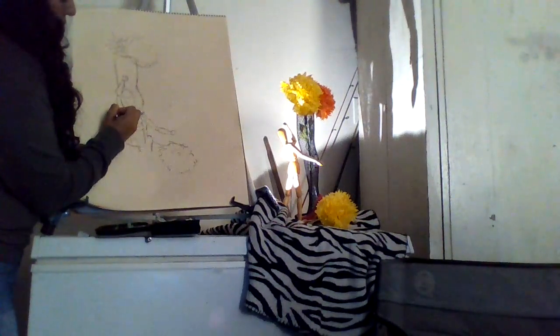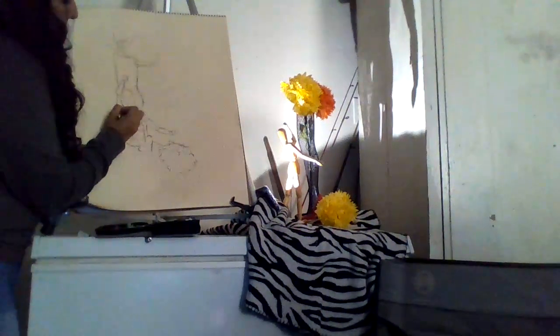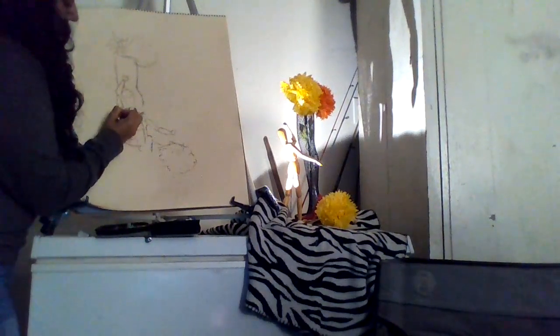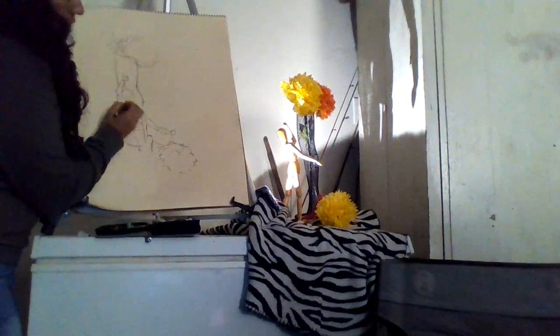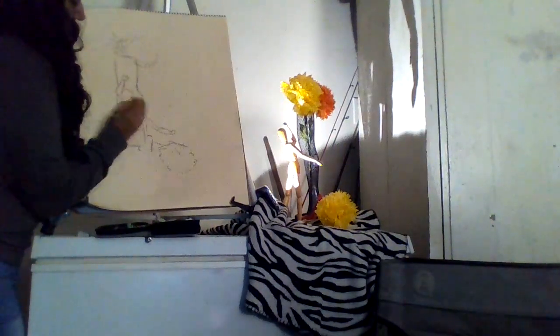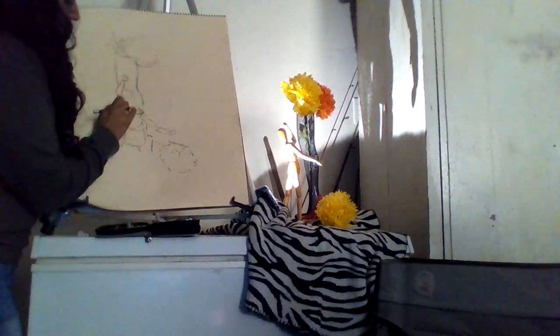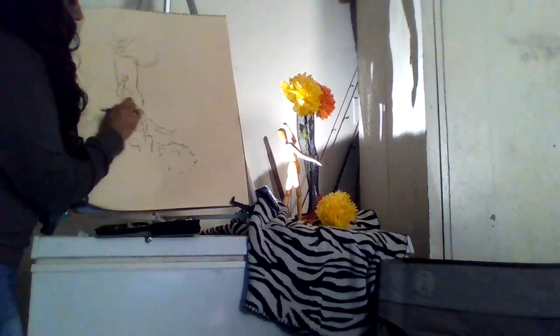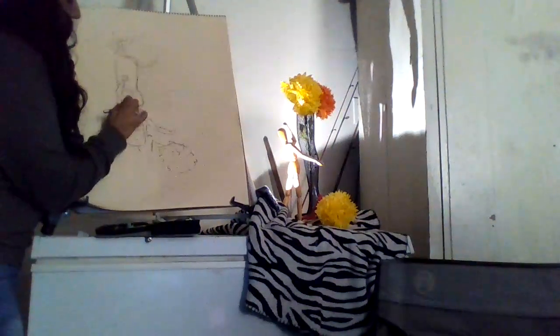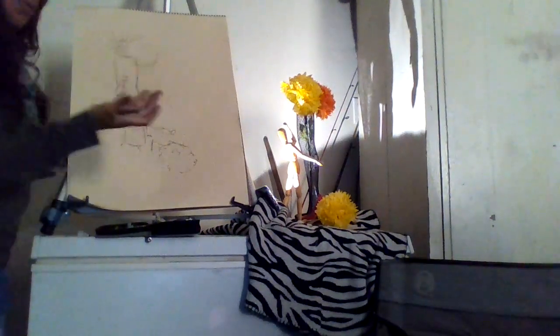And this is not quite my darkest dark, but I want to make sure that I'm going in and shading this. I'm going to use my fingers to smudge. I don't know if some of you use your fingers to smudge on your drawings, but it helps kind of get some of those medium gradients, especially with charcoal pencils.